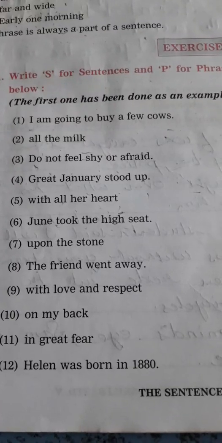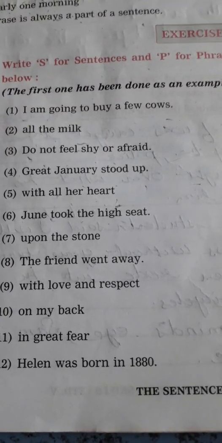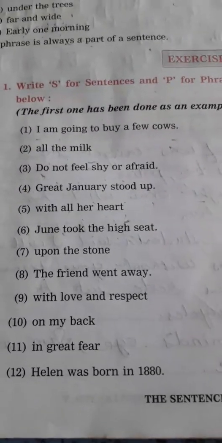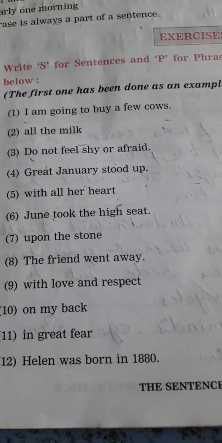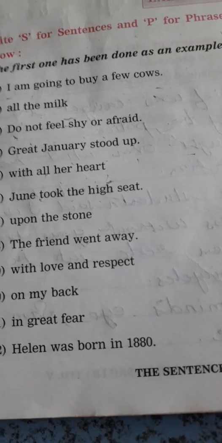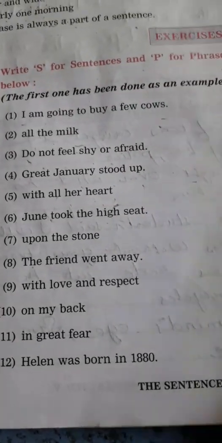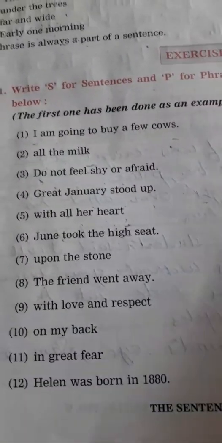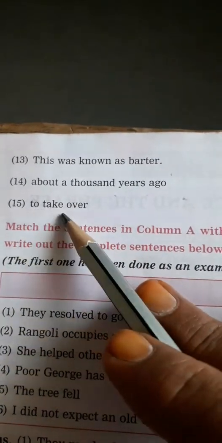In great fear. What happened in great fear? So it does not make any sense. No capital letter, no full stop at the end. It is a phrase. Helen was born in 1880. It is a sentence, with a capital letter at the starting and full stop at the end, and it also makes complete sense. This was known as barter. Sentence. About 1,000 years ago. Phrase. To take over. It is also a phrase.